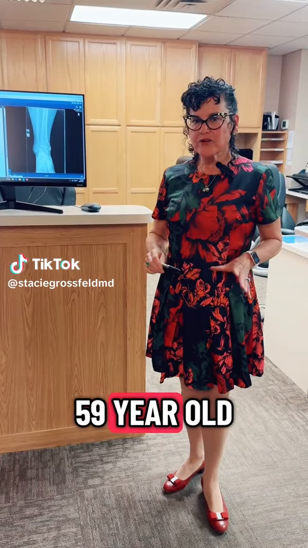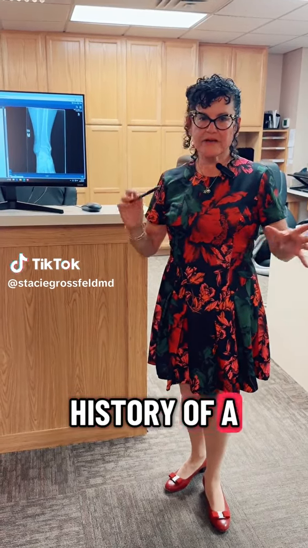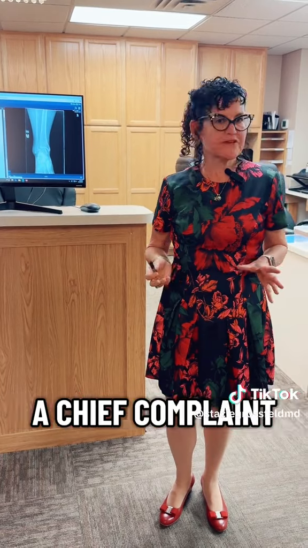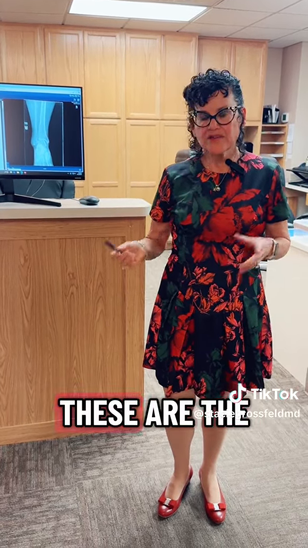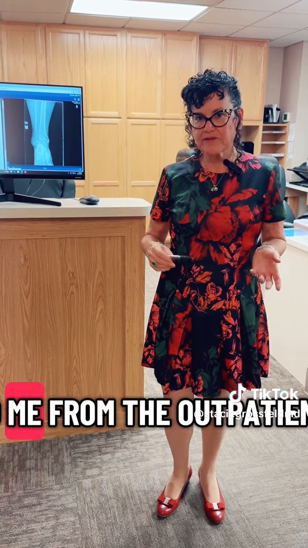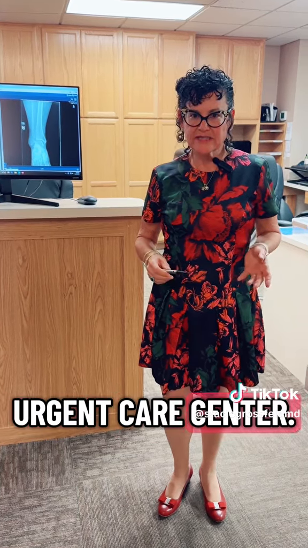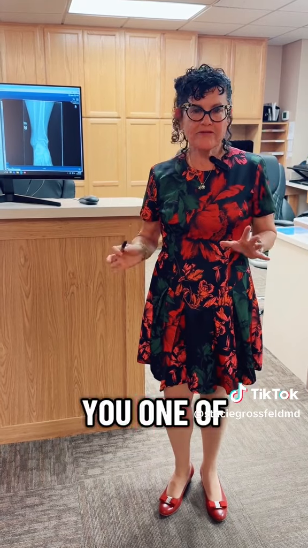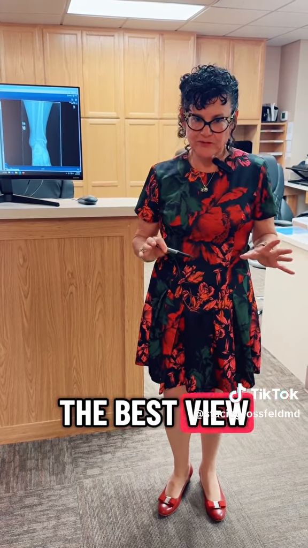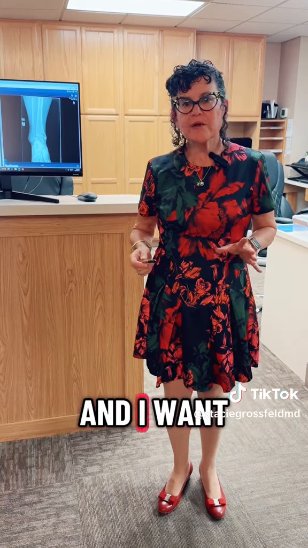I have a 59-year-old male with a history of a slip and fall that presented with a chief complaint of ankle pain. These are the x-rays that were sent to me from the outpatient urgent care center. I'm only going to show you one of the x-rays. This is actually the best view to review the pathology. And I want you to tell me what is the diagnosis and how you would treat this patient.